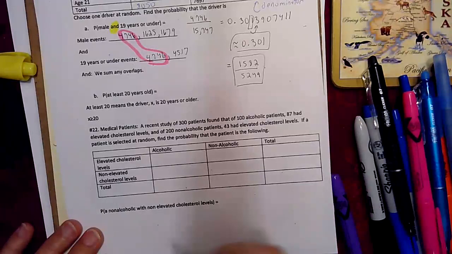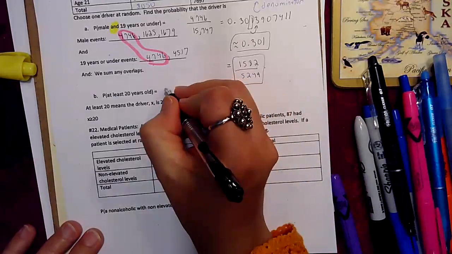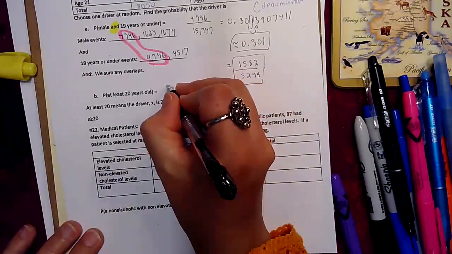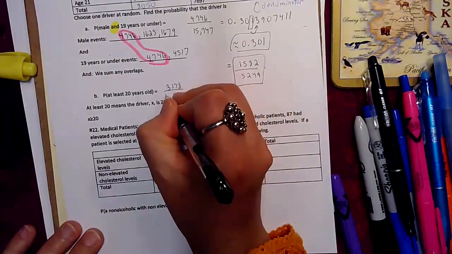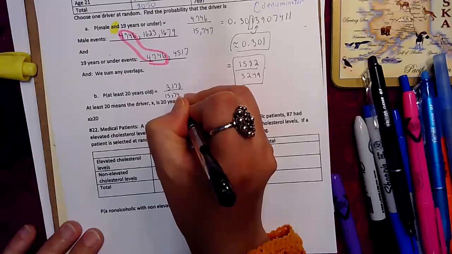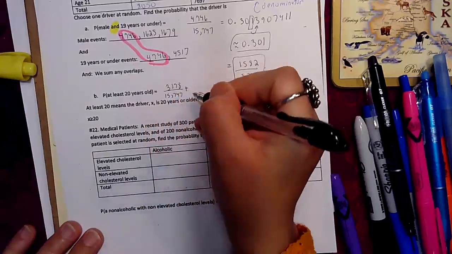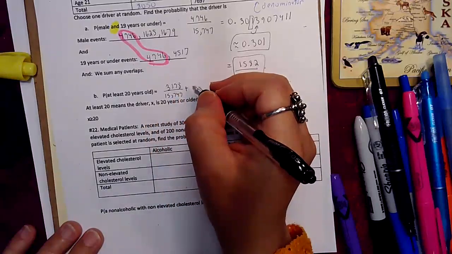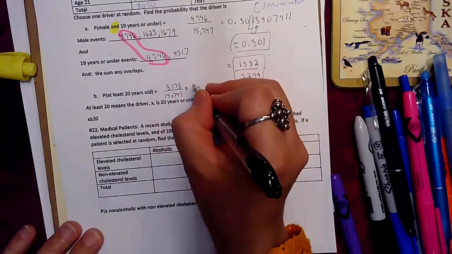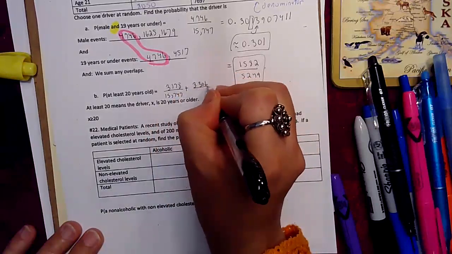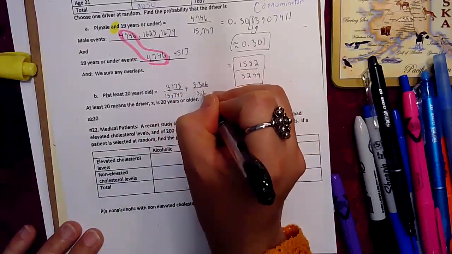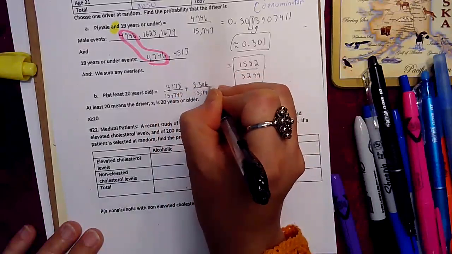So this would be 20-year-old is 3,178 over 15,747. And then 21 or older, 3,306 over 15,747.